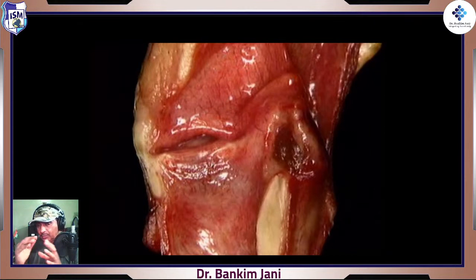Because there are multiple joints, when the muscles pull, there will be a tilt of that cricoid cartilage. That cricoid cartilage will move, but because those arytenoids are sitting on the head of the cricoid, and those arytenoids are connected with the vocal folds, that's what we are watching over here.